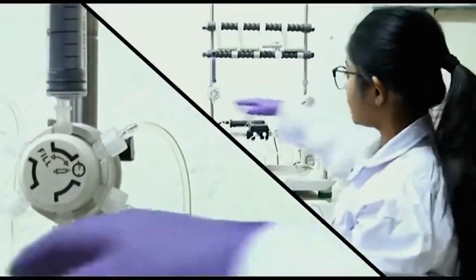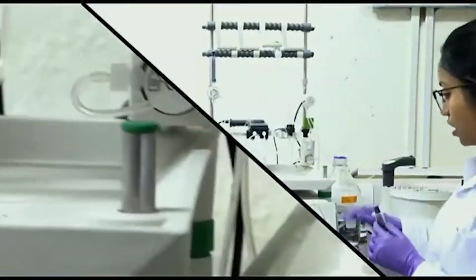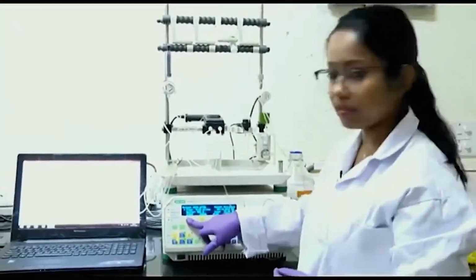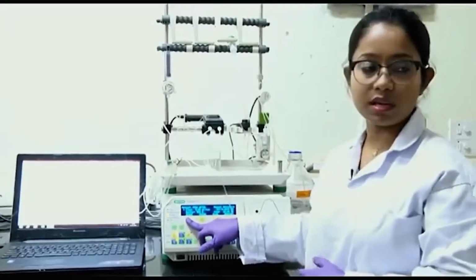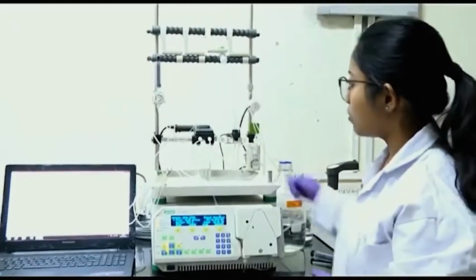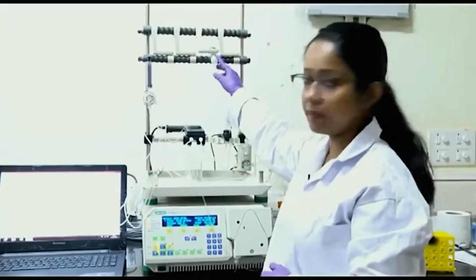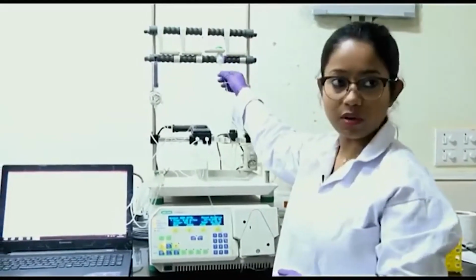Now this loop is connected with the other inlet, that is here. After I load my sample, I will start running the same buffer, the wash buffer A, which has 100 millimolar Tris, 200 millimolar NaCl and 10 millimolar imidazole. It will force the sample through my column, where my protein will get stuck and other proteins will come out of this column.